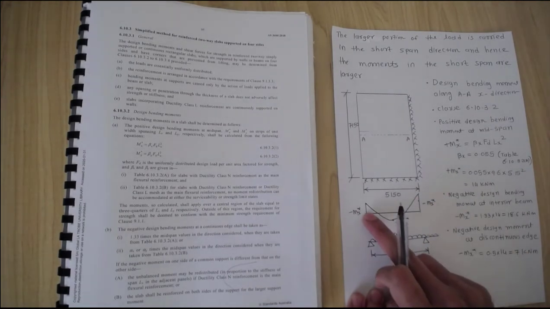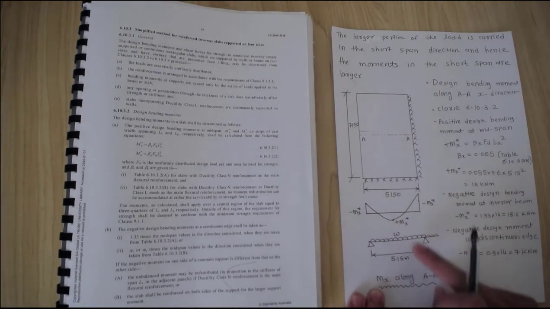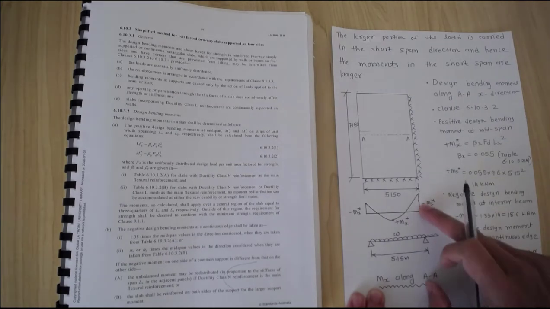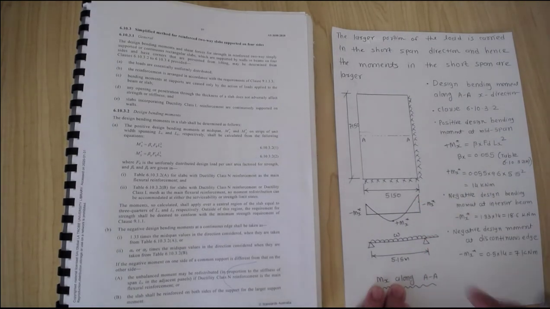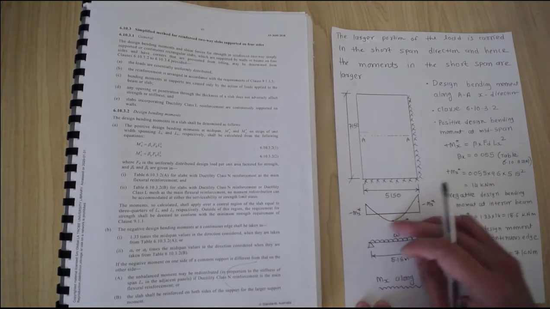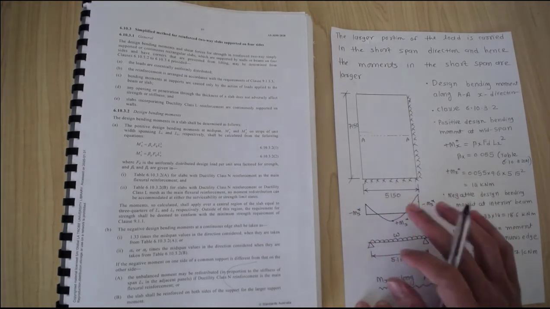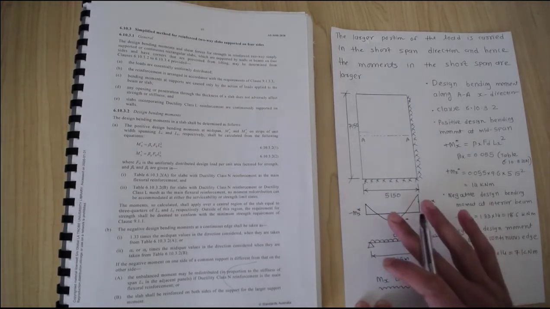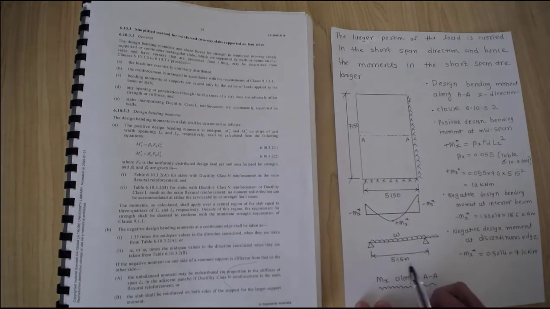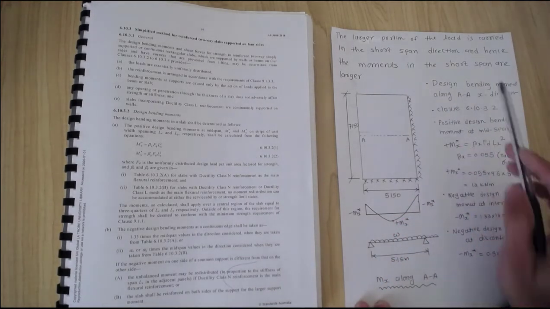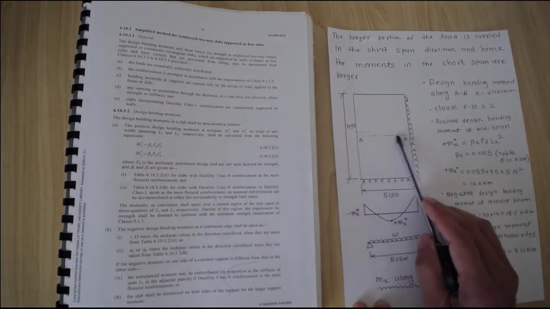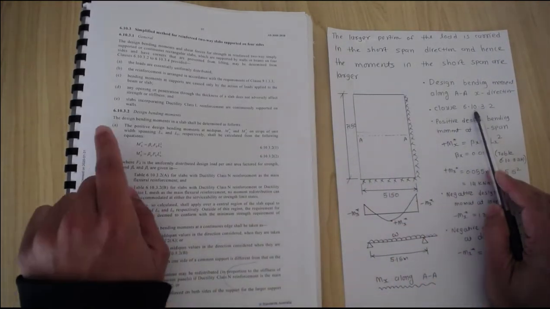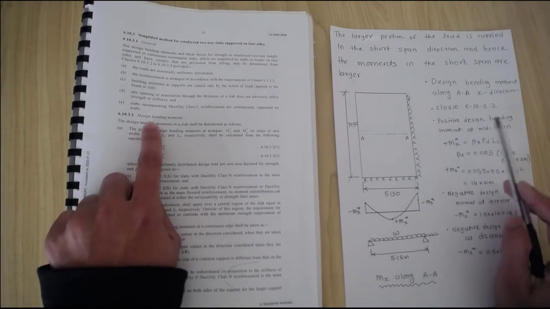At the supports you have a negative moment, at the mid span you have a positive moment, at continuous supports you have these negative moments. Now we can use structural analysis and solve for this, but the standards provide a simple calculation. So if you would like to calculate this positive moment at the mid span along the X direction, we can use clause 6.10.3.2.